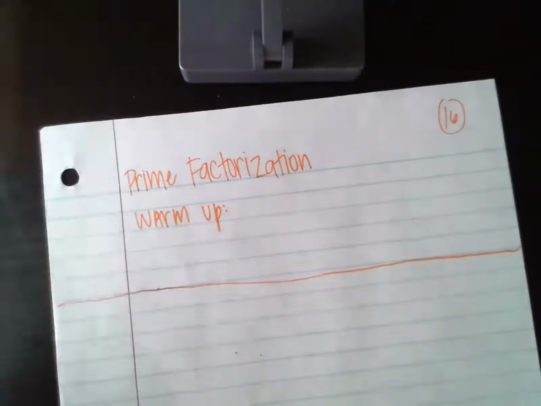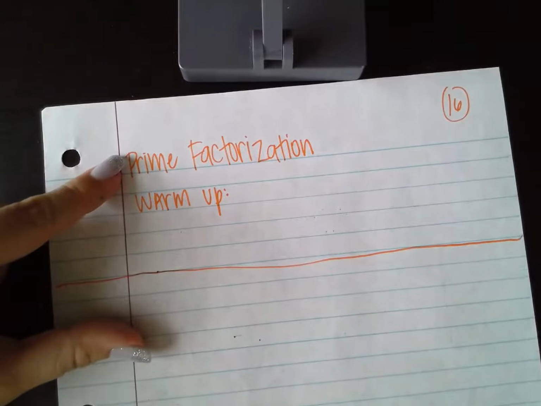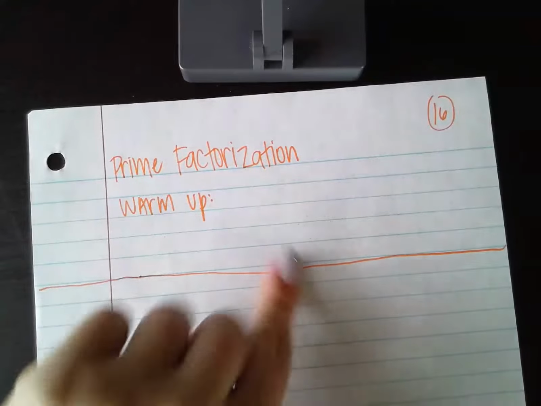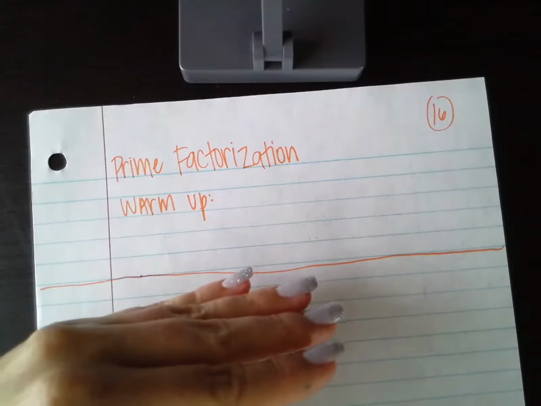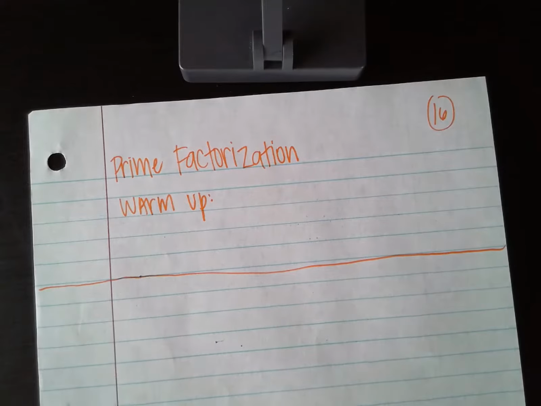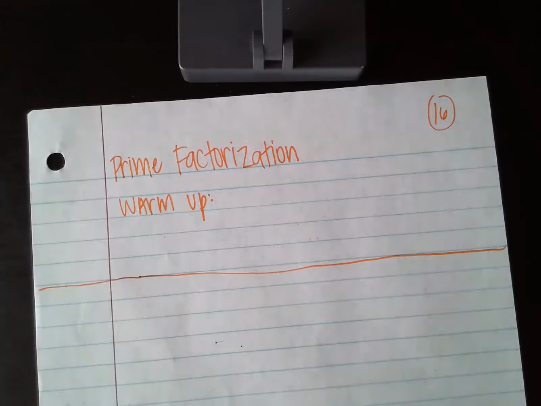Okay, so on the top of page 16 of your notebook, you can title this page Prime Factorization. Now, your warm up from when you came in is probably up here in this top section. So, wherever you ended this warm up, go ahead and just draw a line to section out where your warm up ends and where your workshop notes are going to start.